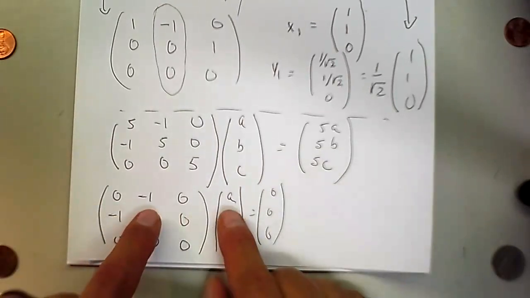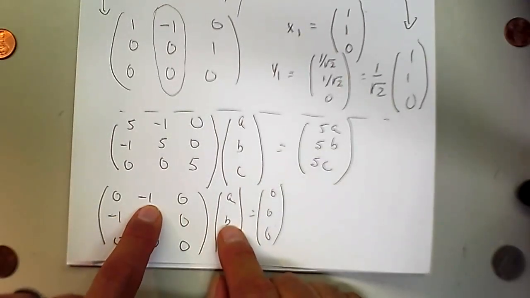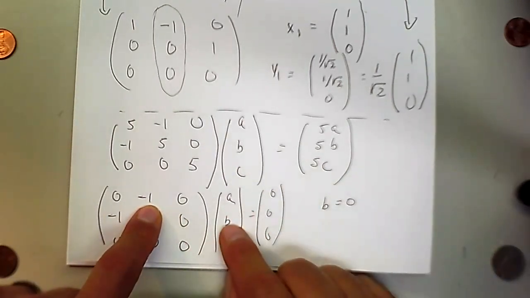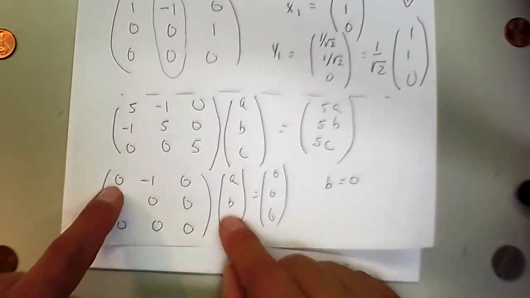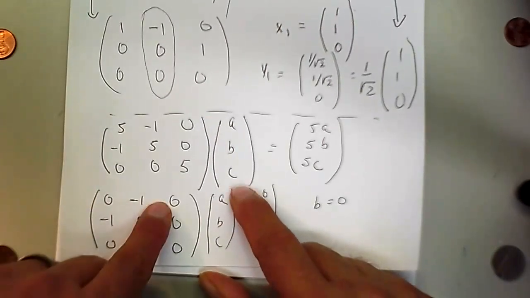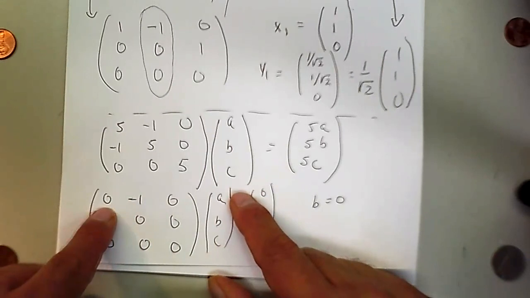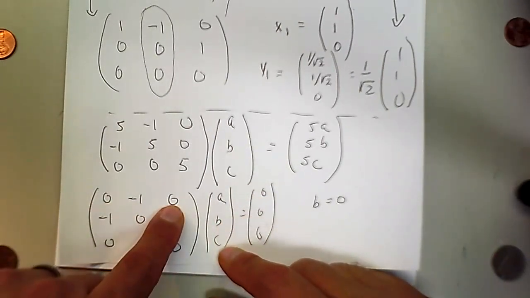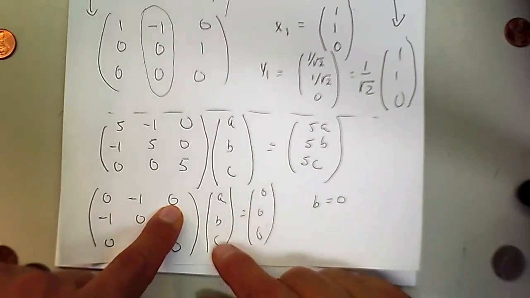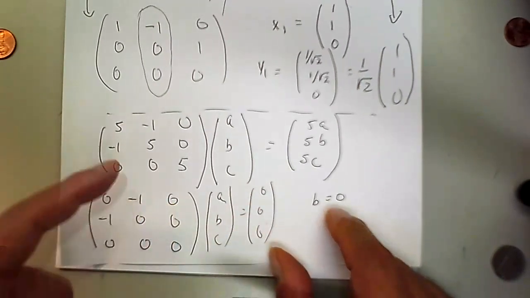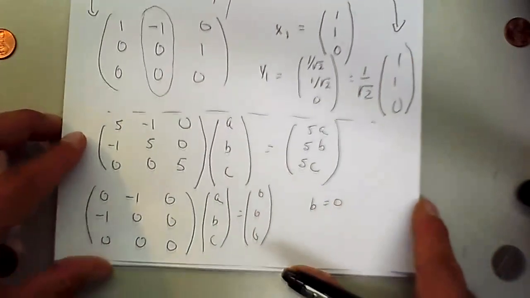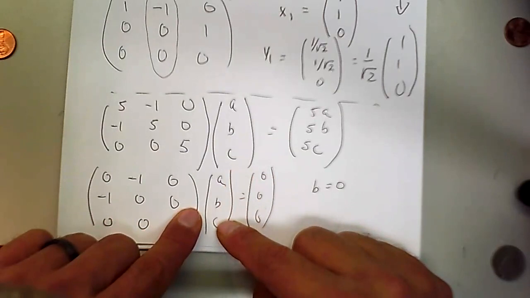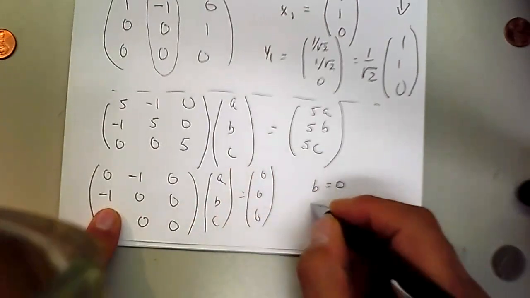And so when we multiply this with A, B, C to get 0, 0, 0, what this is telling us is that B is going to be 0. When we multiply this row with that column, we get 0A minus B plus 0C, which is going to give us 0. So B has to be 0, or negative B is equal to 0, but we can multiply both sides by -1. And then A has to be 0.